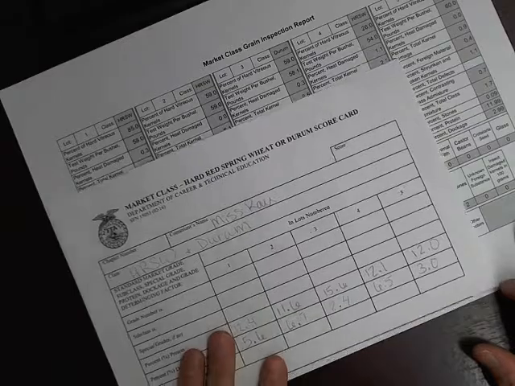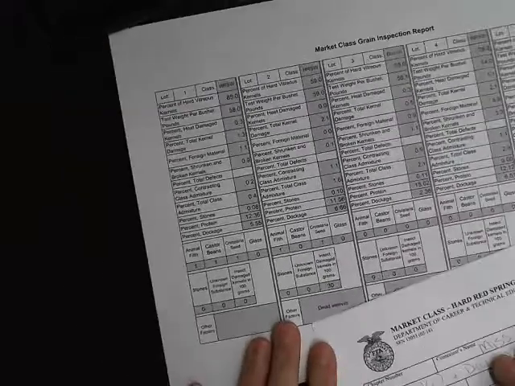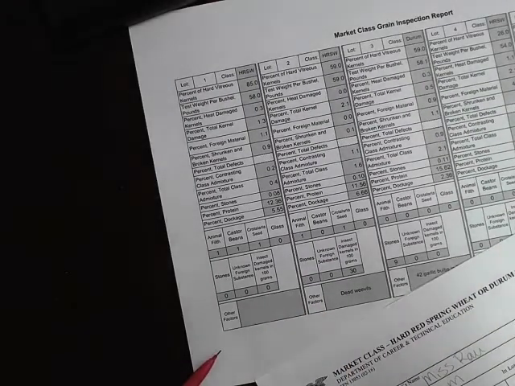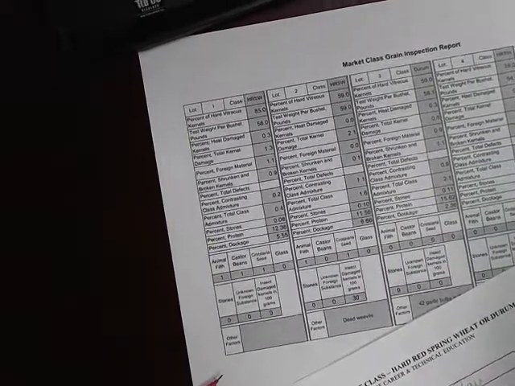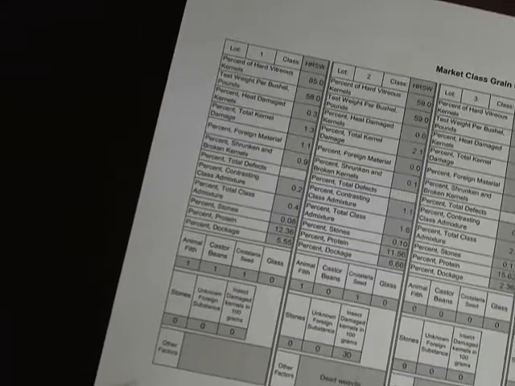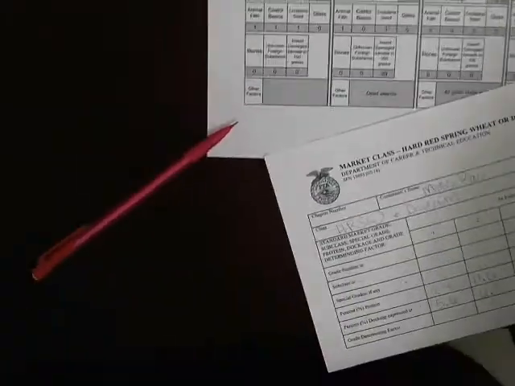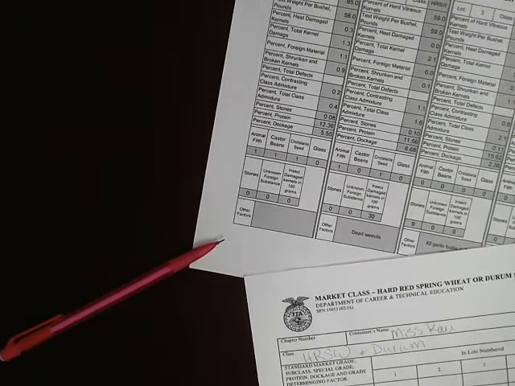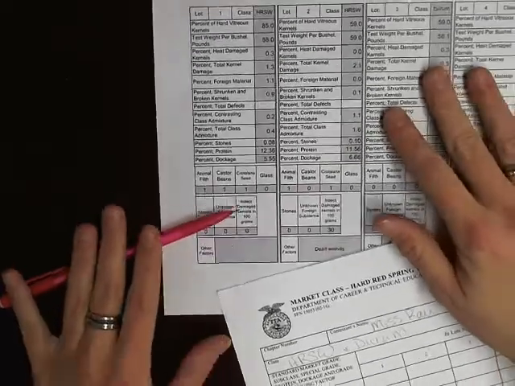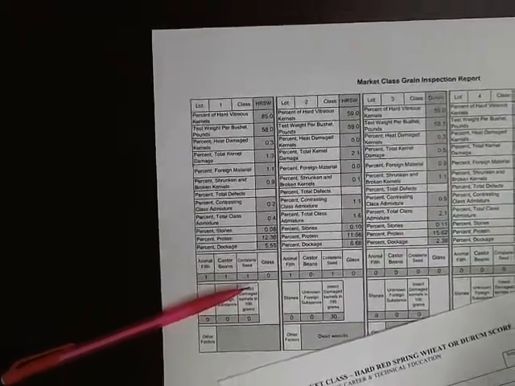Okay, so now we're going to look to see if there's any special grades. So if I look at lot 1 on this sheet, we're going to zoom in just a little bit for just a second. There is no special grades on that one. And if you watch this in full screen, you should be able to see that. Okay? So like I said before, use pencil, because then you can erase if you have to. So, reposition the camera right there on the card.